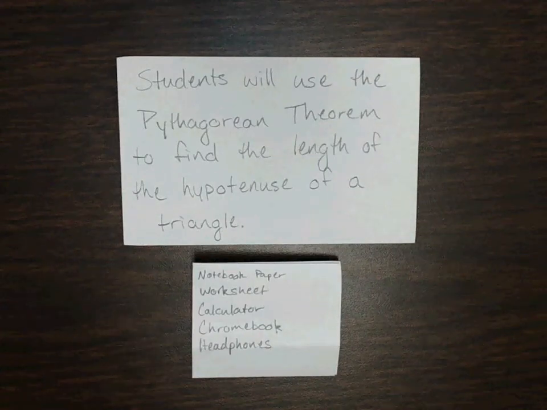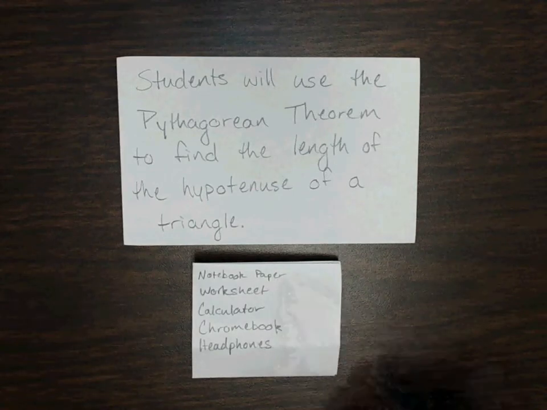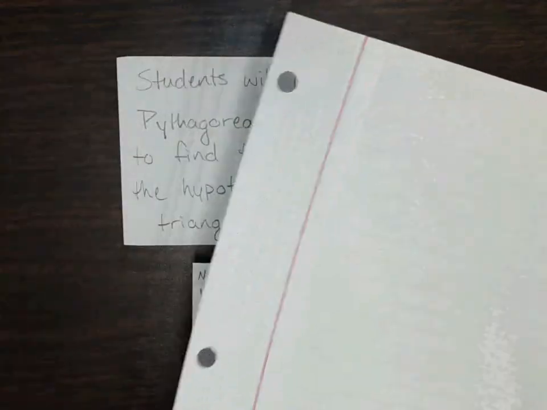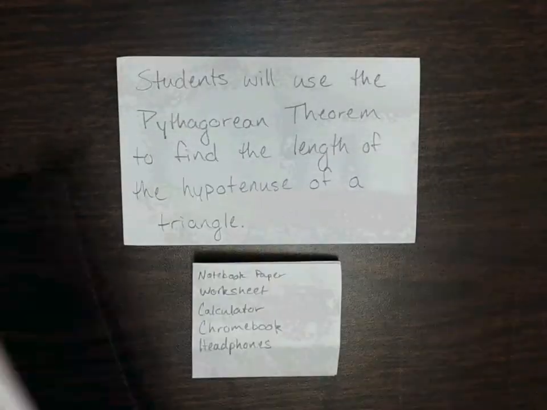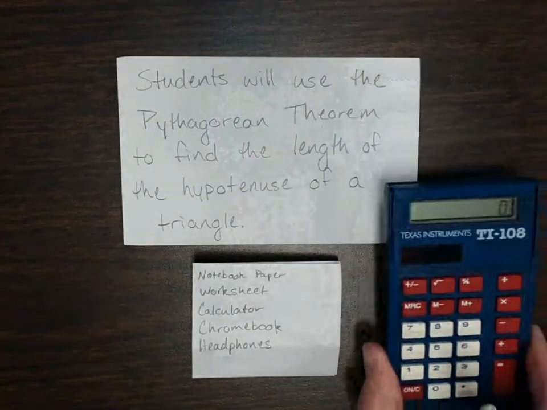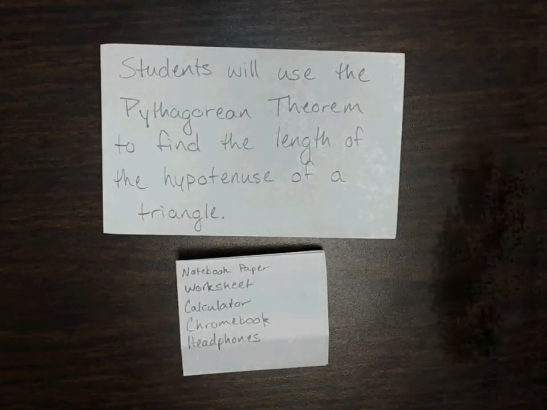Hello. Today's target is students will use the Pythagorean theorem to find the length of the hypotenuse of a triangle. Make sure you have all the stuff you need on the board. It says you need notebook paper, a worksheet, a calculator, your Chromebook, and headphones, which you probably already have out if you're listening to this right now.